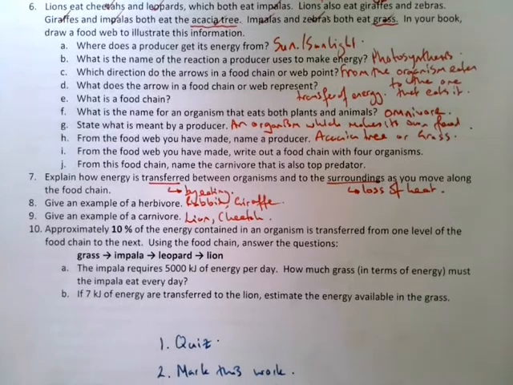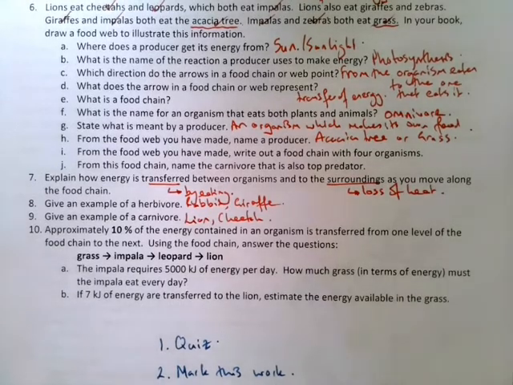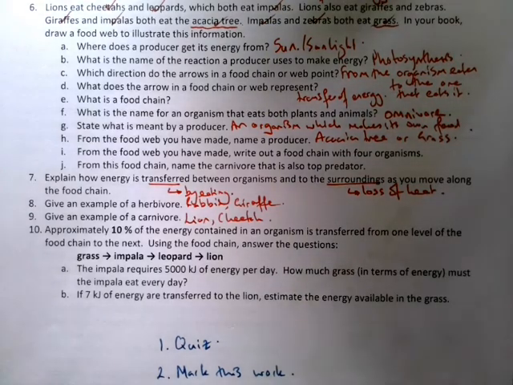Now, question number 10. A little bit of maths. So, approximately 10% of the energy contained in an organism is transferred from one level of the food chain to the next. Use the food chain, answer the questions. All right, so the impala requires 5,000 kilojoules of energy per day. How much grass in terms of energy must the impala eat every day?